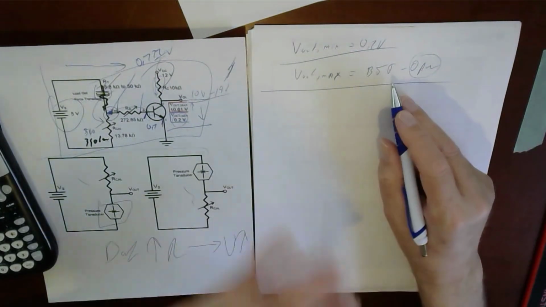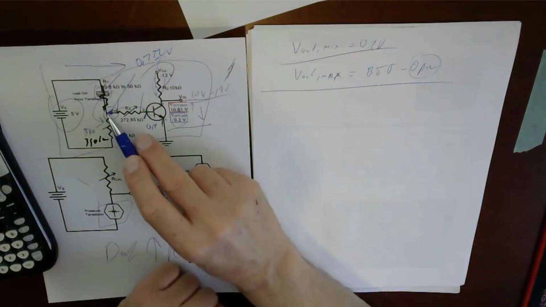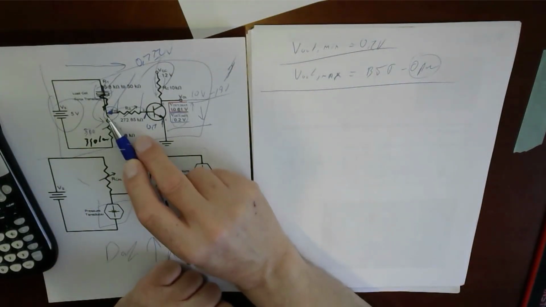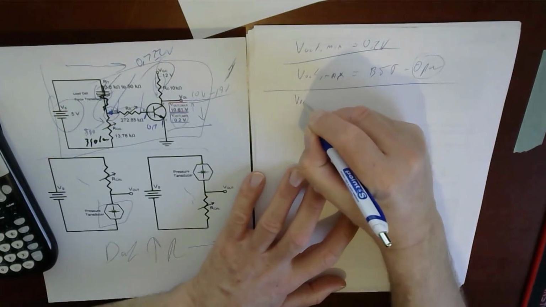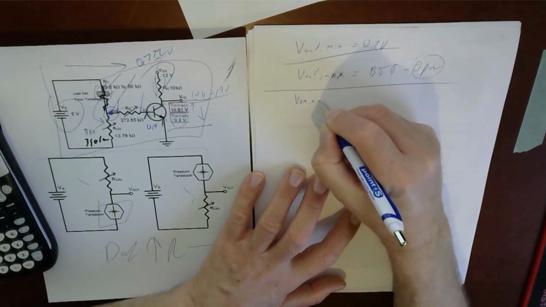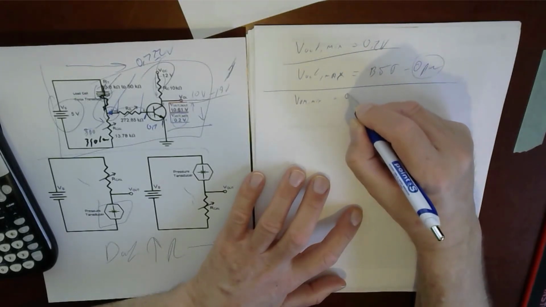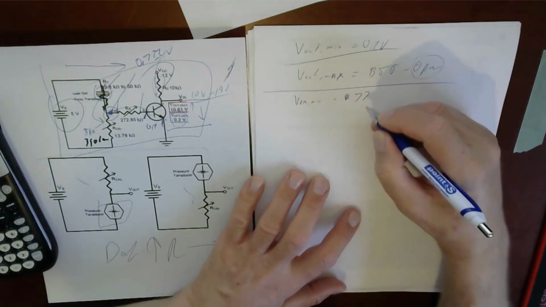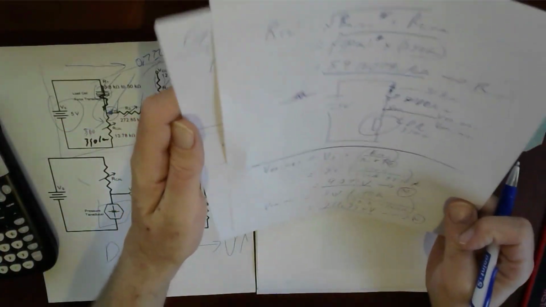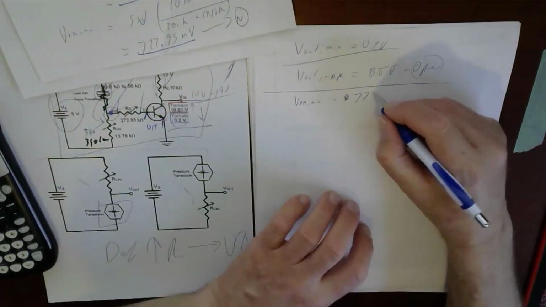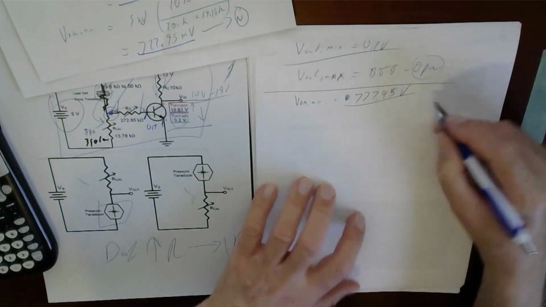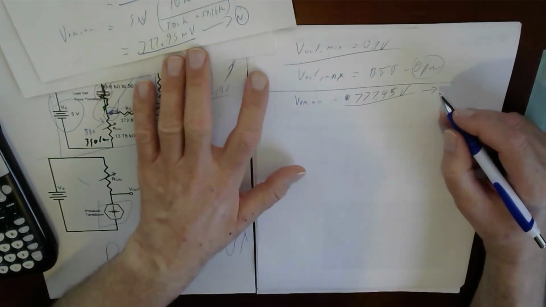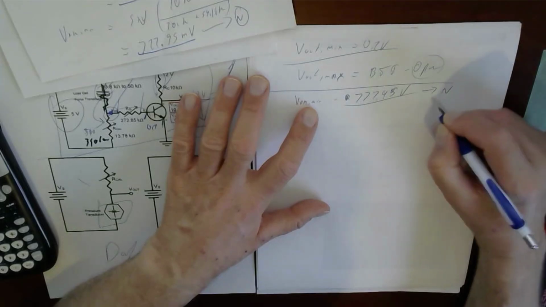Well, for me to do this, that means that the voltage here is going to be at its lowest. So I know that my VBB minimum is going to be 777.95 volts. Now I do have that. I'm just going to say that was stored in N, so I can pull it up.